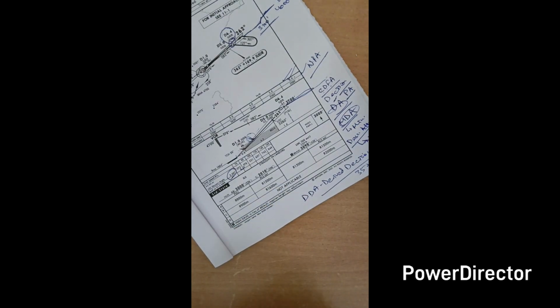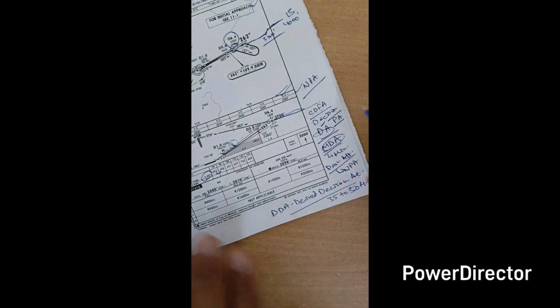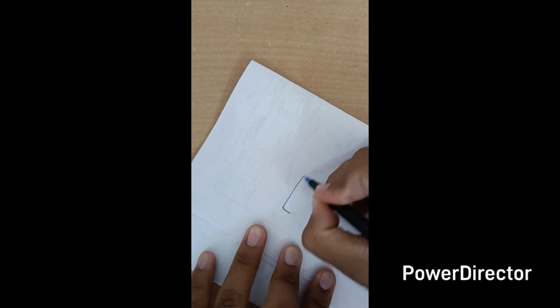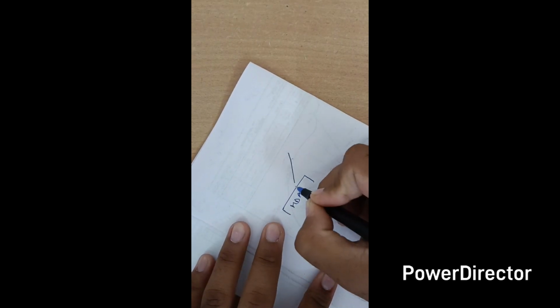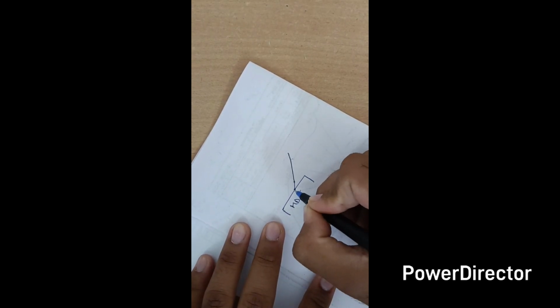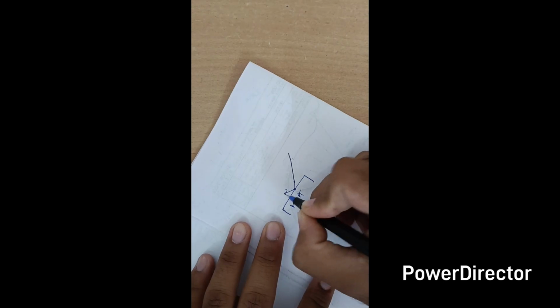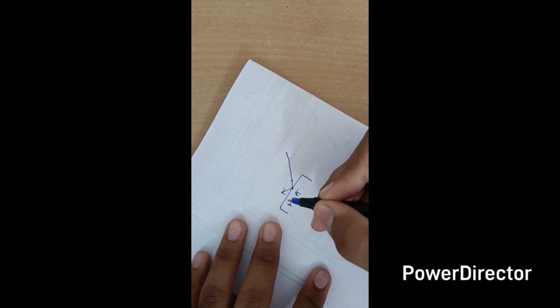This allows for buffer. Basically, let me just draw it here on the back side. So if this is your MDA, and you're coming in for a non-precision approach, if you do your missed approach at the MDA, your engines will take a little while to respond.